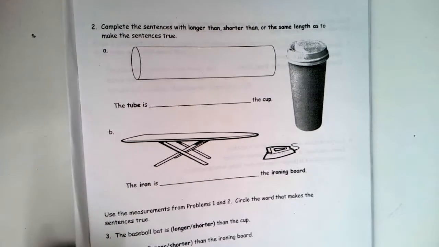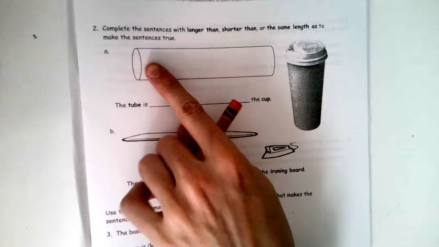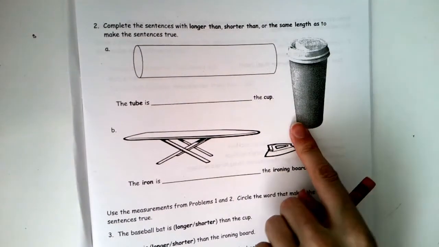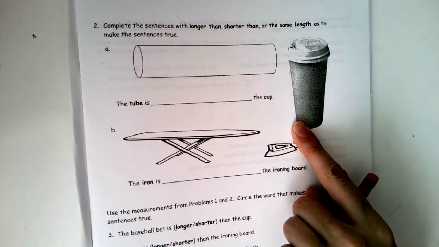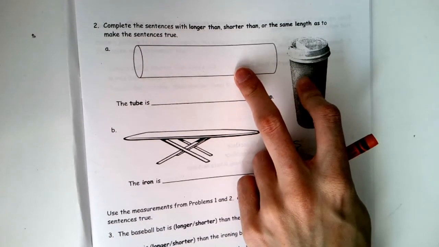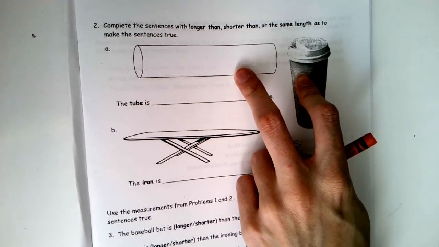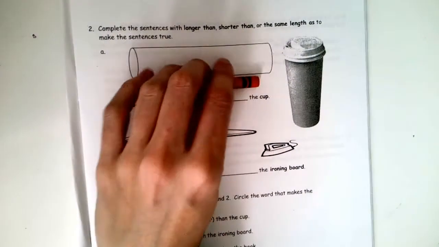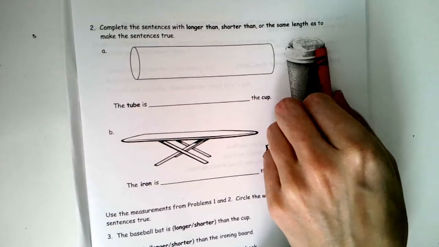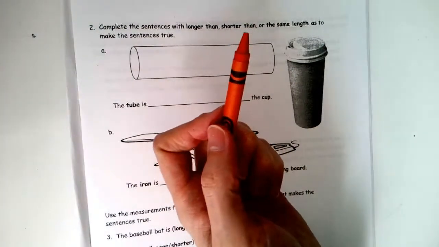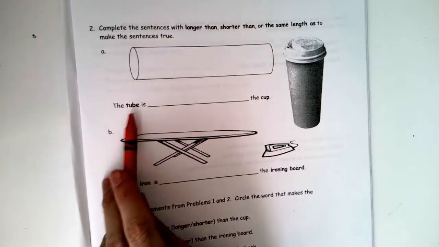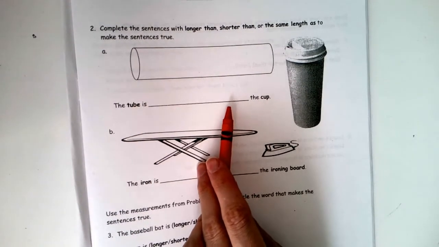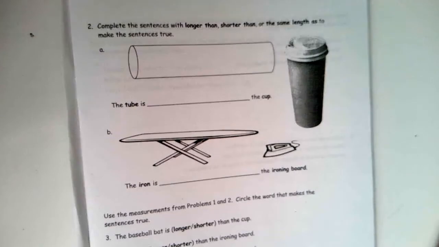Like we see in this picture here, I see they call this a tube, okay? They call it a tube, and then we see the cup. Now, the tube and the cup are not lined up, are they? They're not giving the same endpoint anywhere because the tube's going this way, horizontal, and the cup's going vertical. So we're going to use our crayon to help us figure out if the tube is longer than, or shorter than, or the same length as the cup.